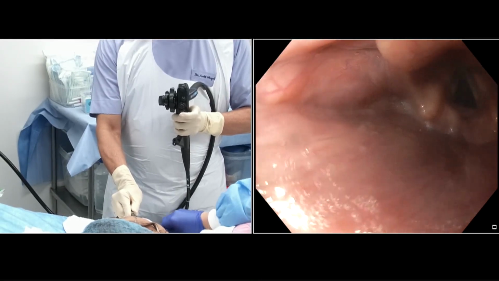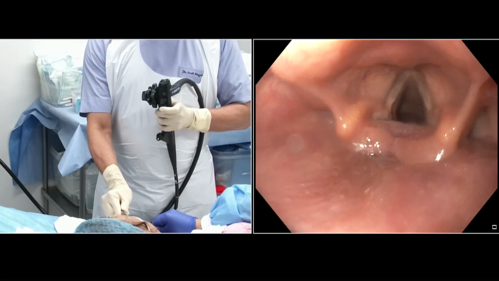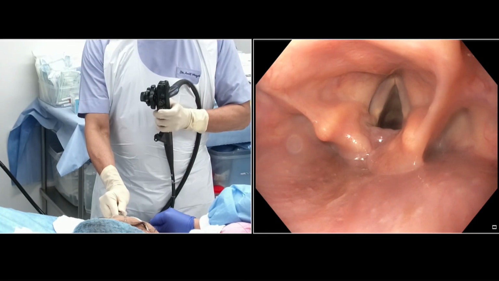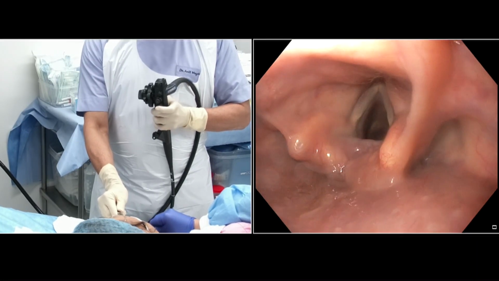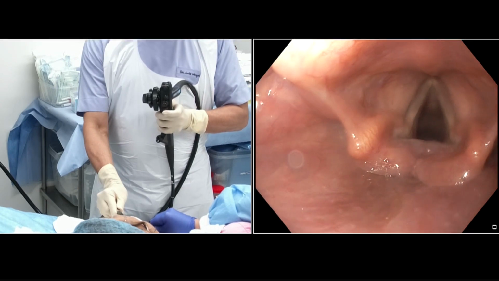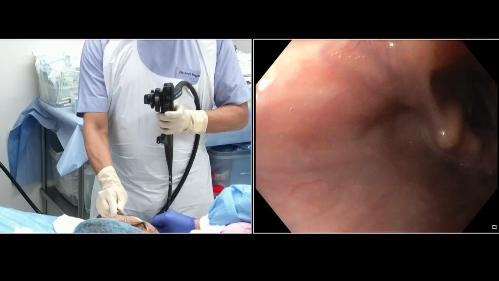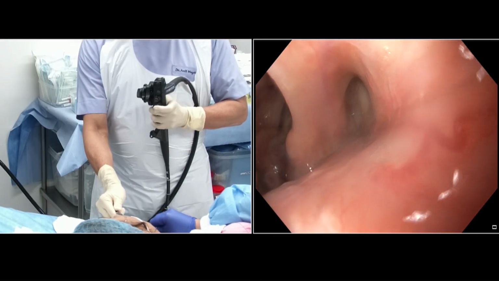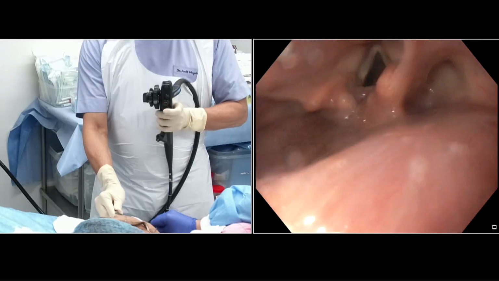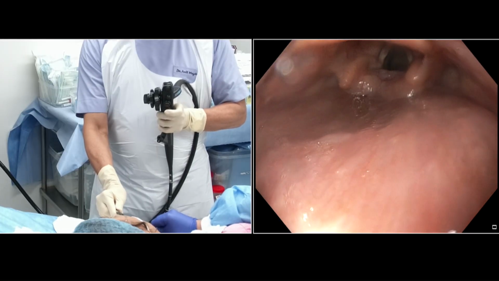to the cricopharyngeal area. Now once I come to the cricopharyngeal area, you can see the vocal cords, you can see the cricoid cartilage on one side, the other side, and on this side there is one pyriform fossa which is on the left of the patient, and this is on the right of the patient, the right pyriform fossa. If I pull the scope back, you can see the epiglottis.